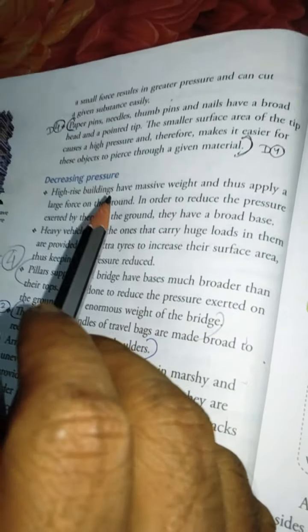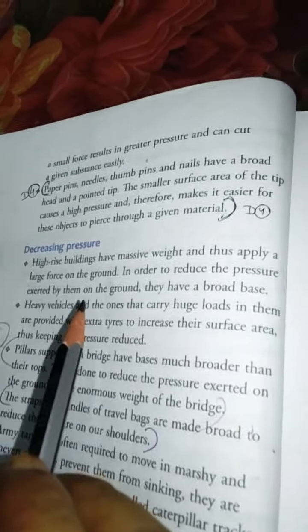So in our day-to-day life, there are many more examples where pressure is increased or decreased. Once more, I am telling you some examples. Now we will discuss some examples about decreasing pressure. All of you look at this diagram.